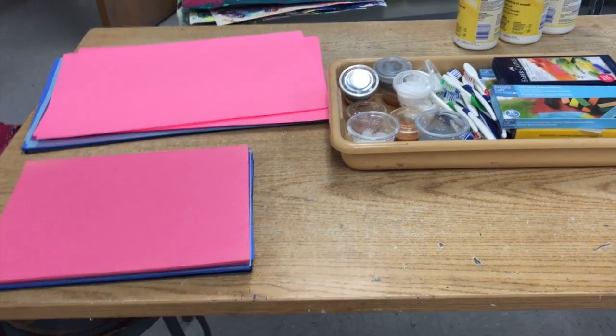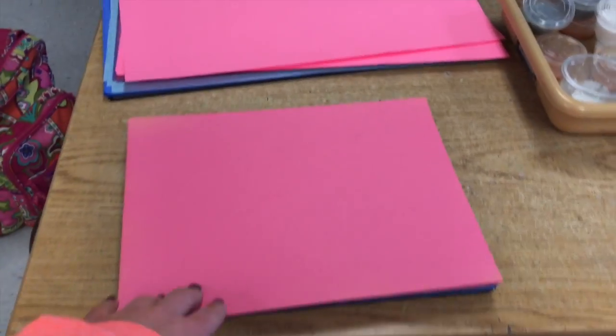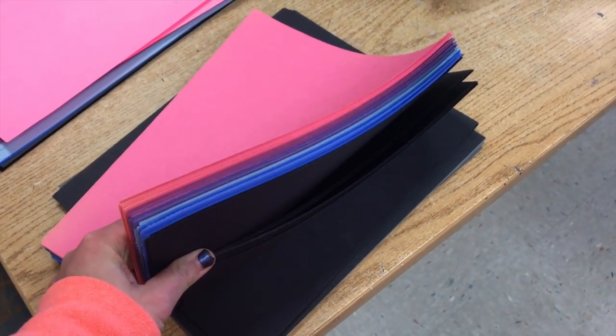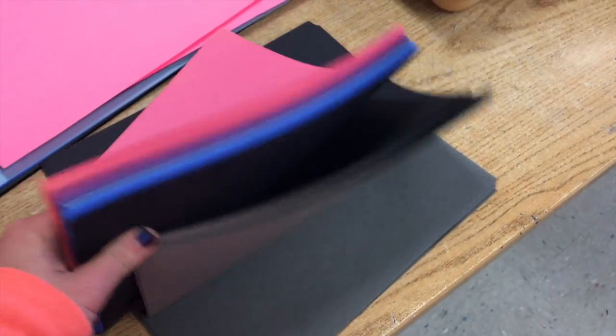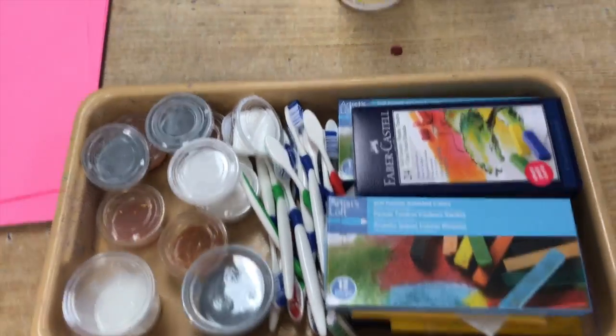Okay, so here are the materials that you are going to be using. Here are the small pieces of construction paper. They obviously won't be sitting on this first table, but you get the idea. So lots of different colors that you can choose from: black, gray, blues, pinks, purples, and then the bigger versions you can use as well. Here is the digital art bin of supplies that you can use.